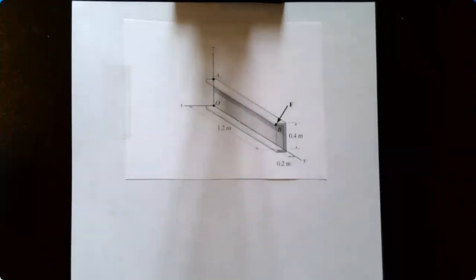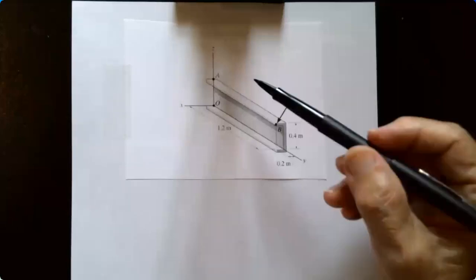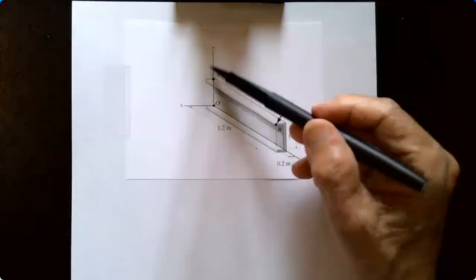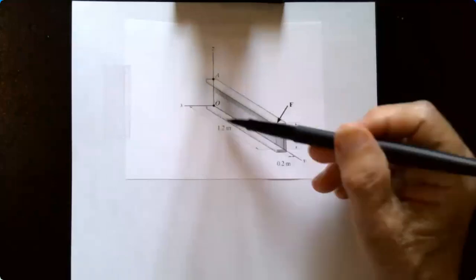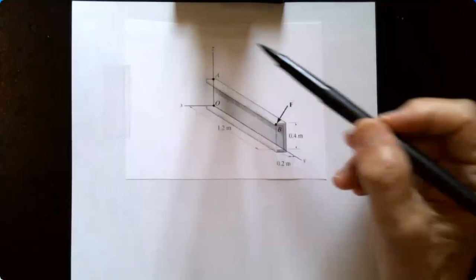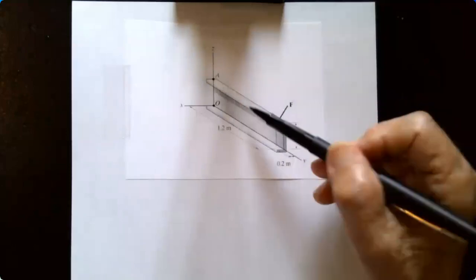So what we have is a beam in three-dimensional space. X-axis, Y-axis, Z-axis. This is the beam.